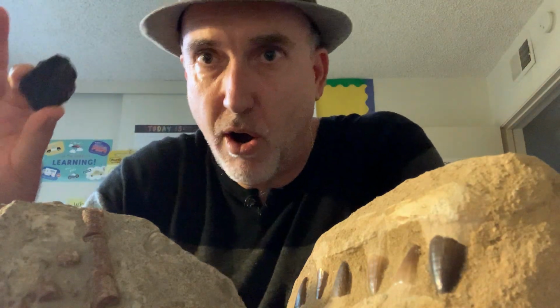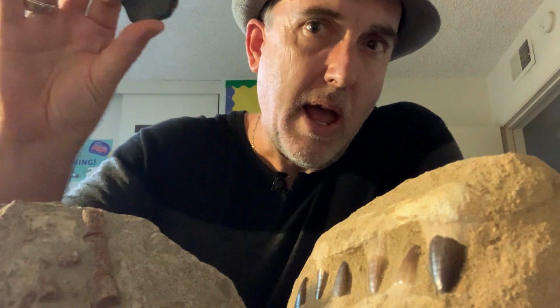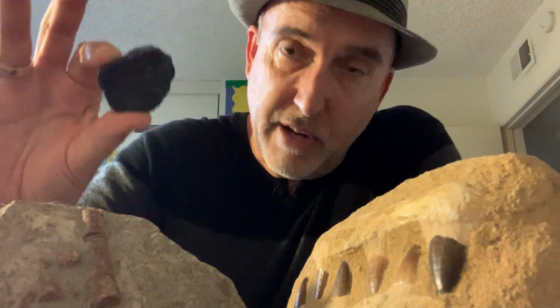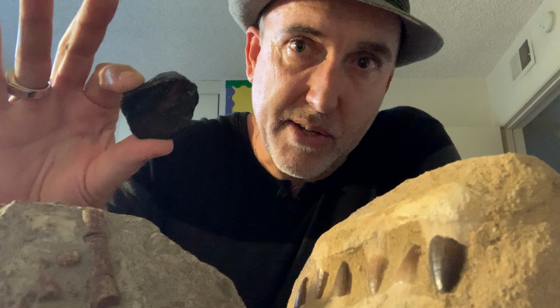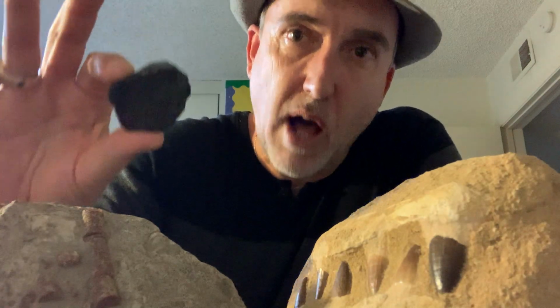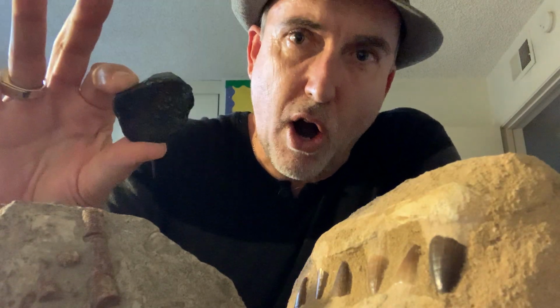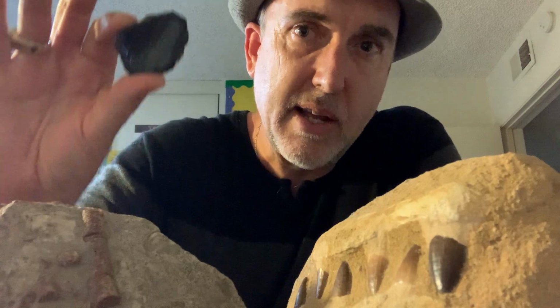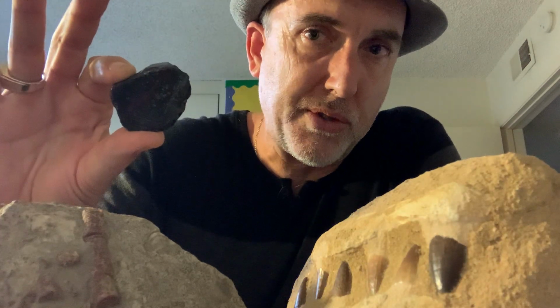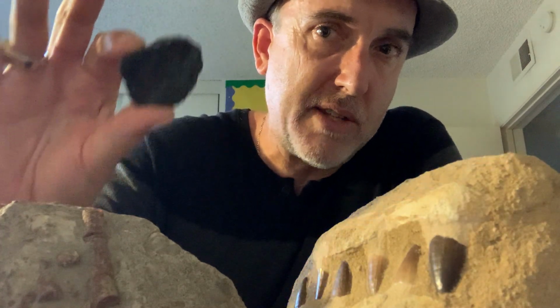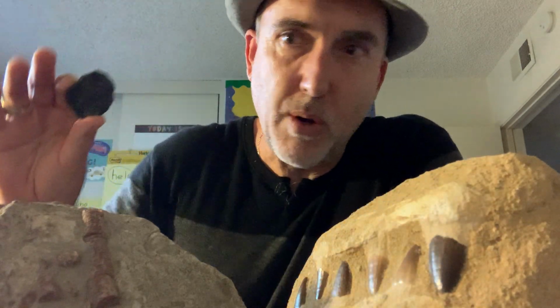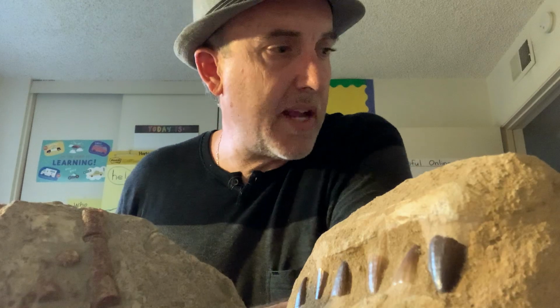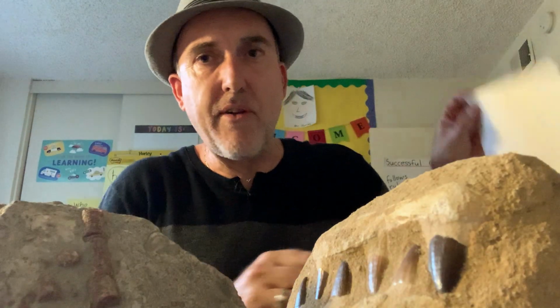If you remember back on our artifacts video, obsidian is excellent for arrowheads, and the Native Americans would utilize this type of rock a lot to make very sharp arrowheads, knives, and other tools. So very good for arrowheads and tools, not good for fossils. Obsidian. Okay. So that's igneous rock. Here's another type of rock.